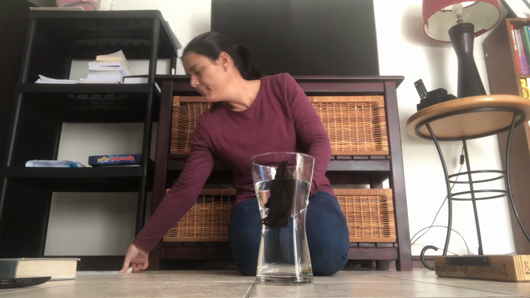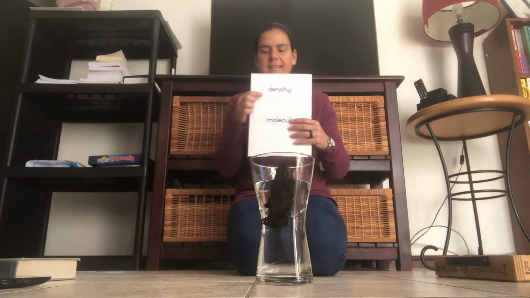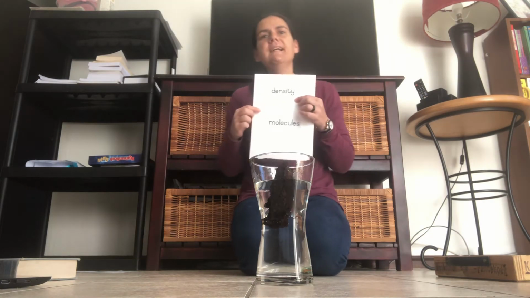Now, do you know why the piece of wood floats and the marble sinks? Now, the reason for that is because of the density of an object. Now, repeat after me. Density. Density. Now, density happens because inside an object are teeny tiny molecules that can only be seen by a microscope, and it's inside every object.